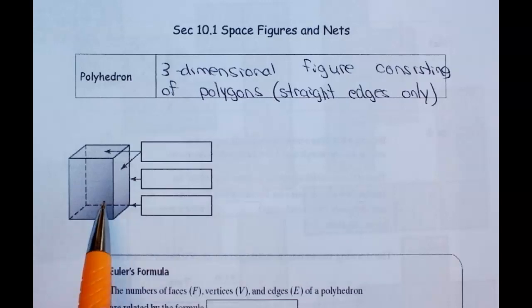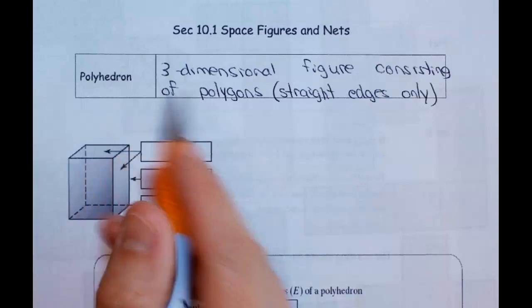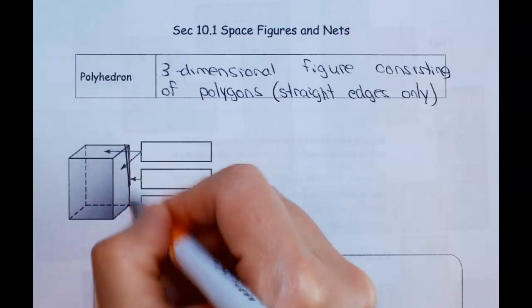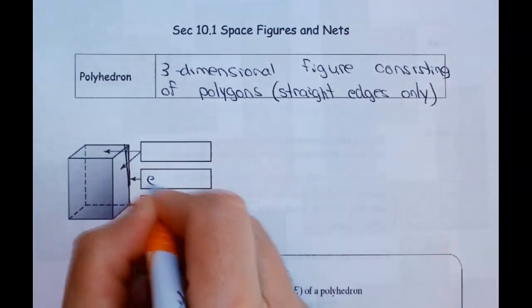So with regards to our figure here, this is considered a polyhedron because all of its sides are polygons. Specifically, they're either squares or rectangles. This point right here is referring to the connection of two faces, and that is called an edge.